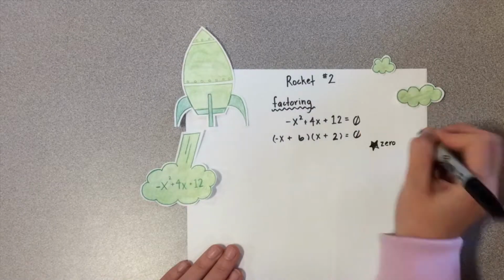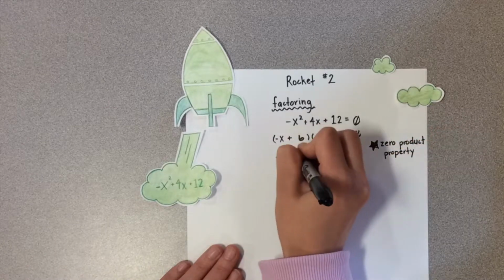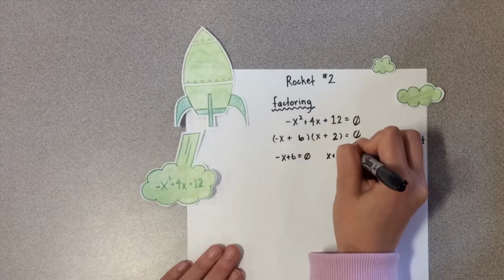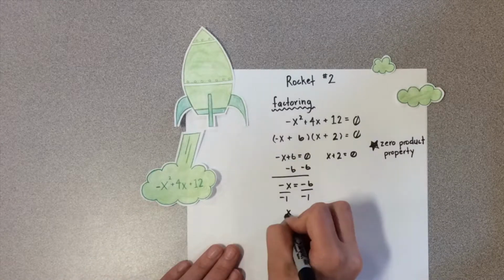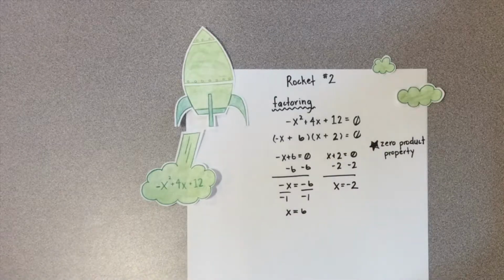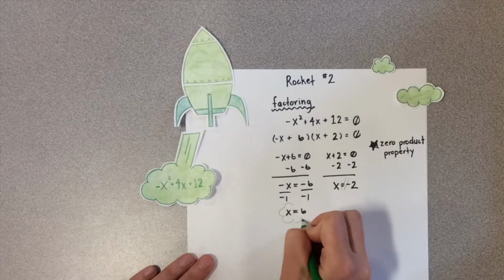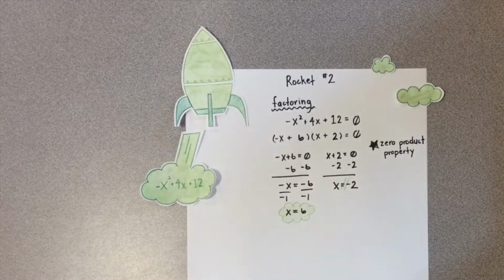Using our factors and the zero product property, we can now solve for x. Either negative x plus 6 equals 0 or x plus 2 equals 0. Again, you'll notice that we have two possible solutions. Since we're talking about the distance that the rocket traveled, the only one that makes sense in this context is x equals 6. Now on to our third and final rocket.